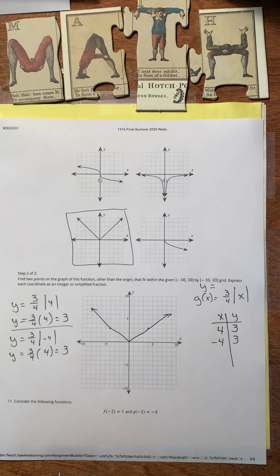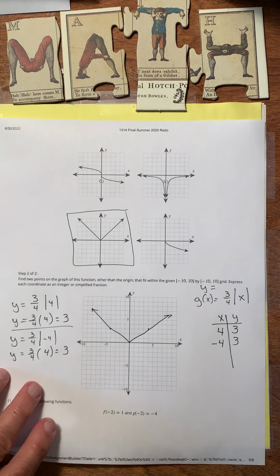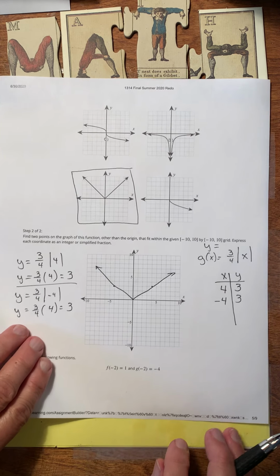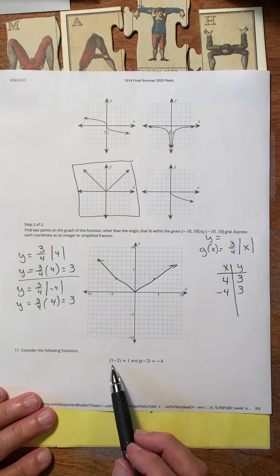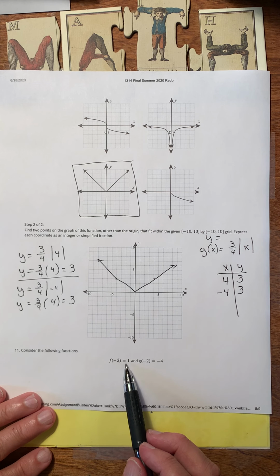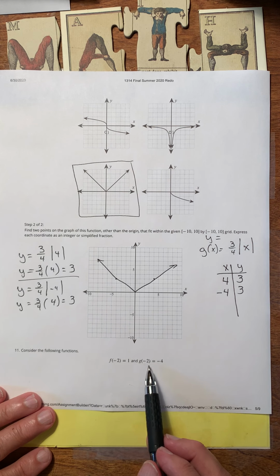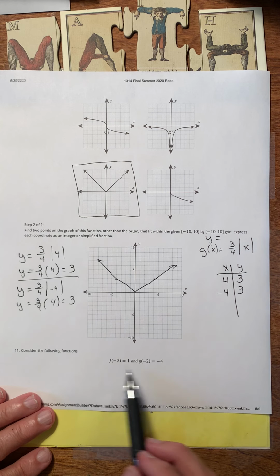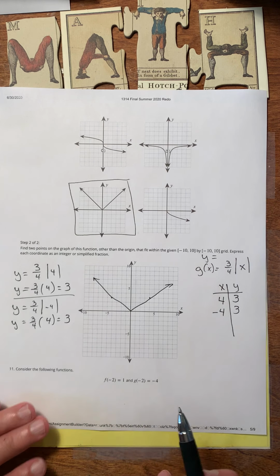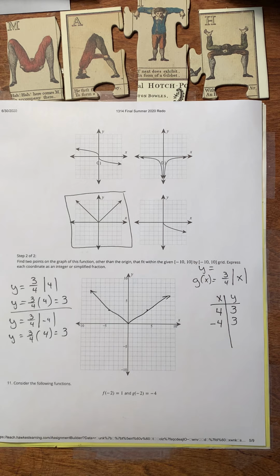All right, let's consider the following functions. Notice how simplified this expression is. f of -2 is 1. g of -2 is -4. That's all they tell me about the functions, just basically 2 ordered pairs.